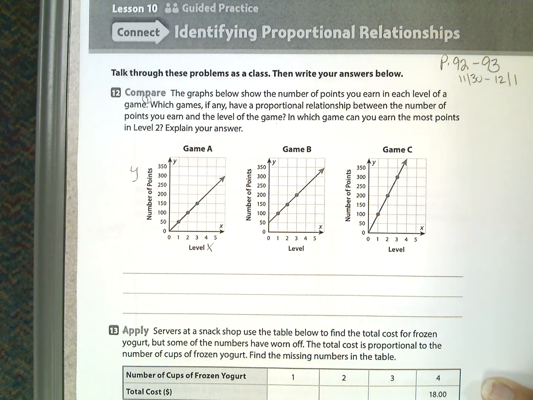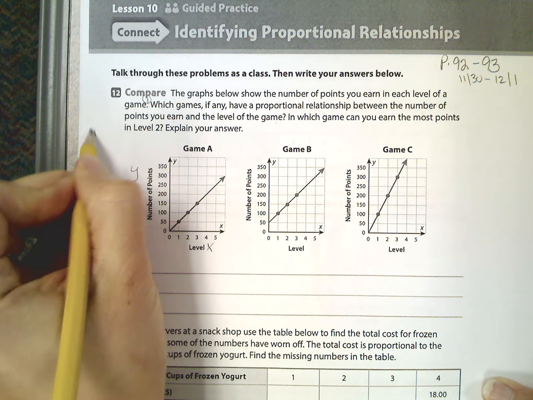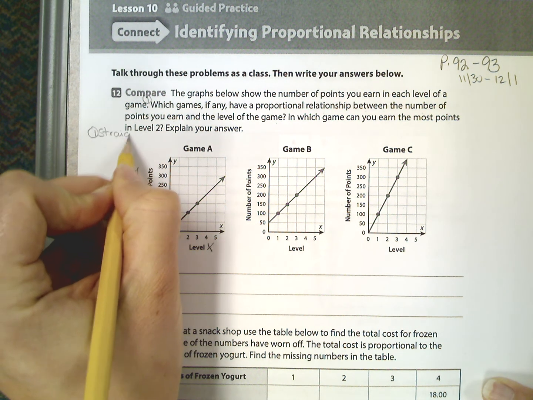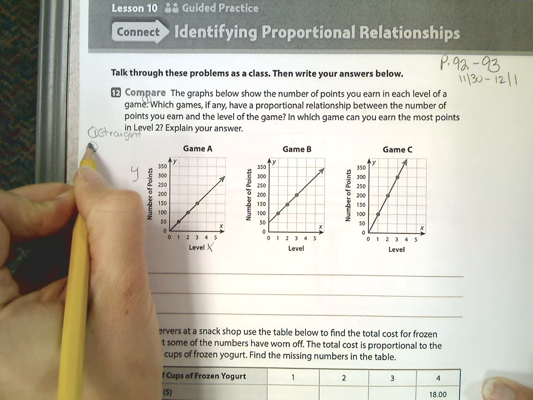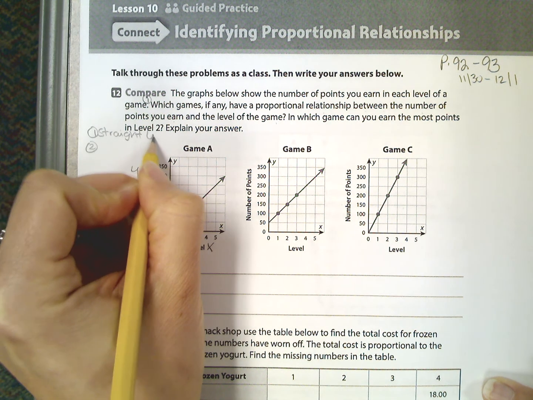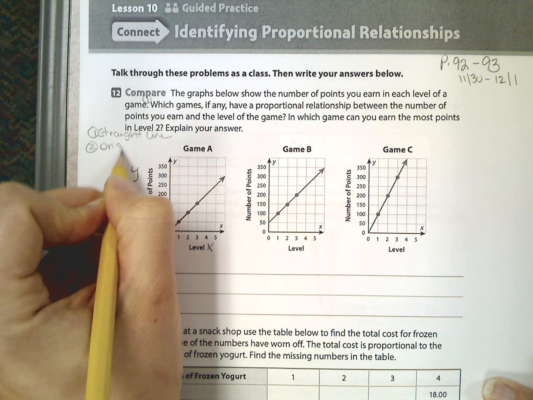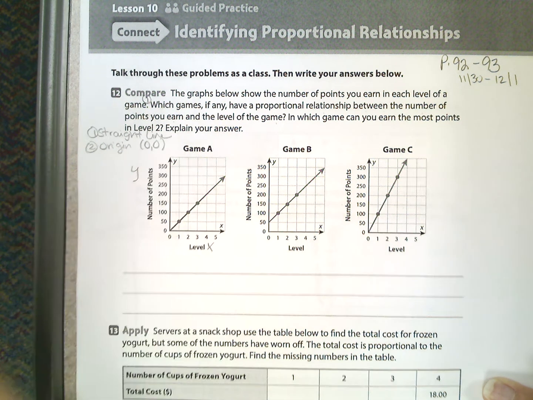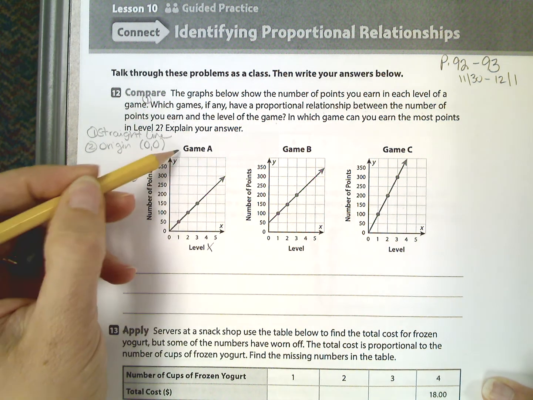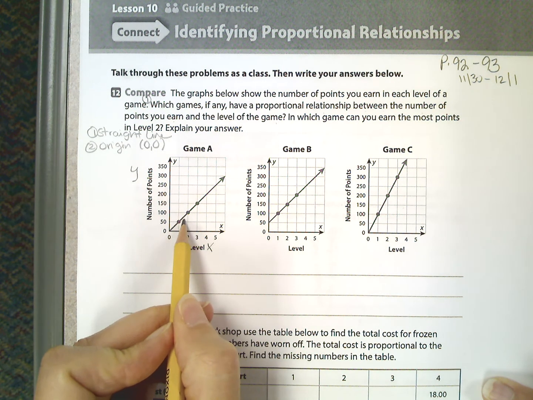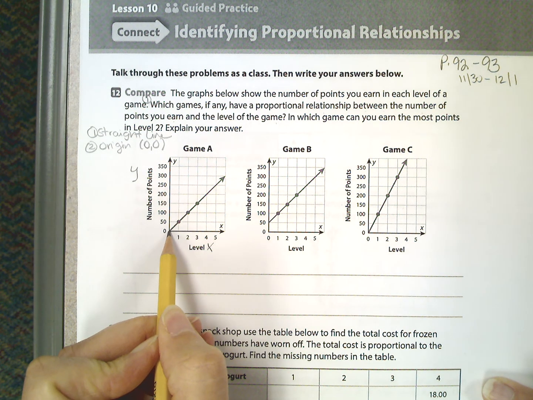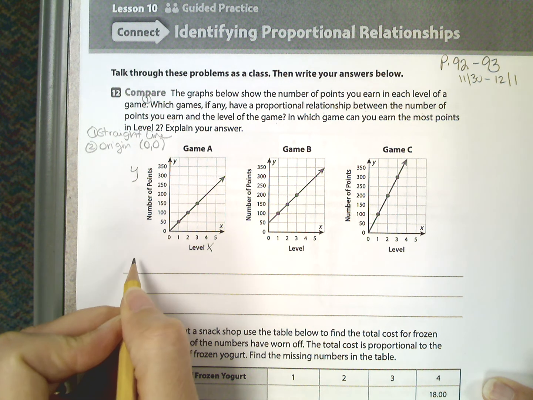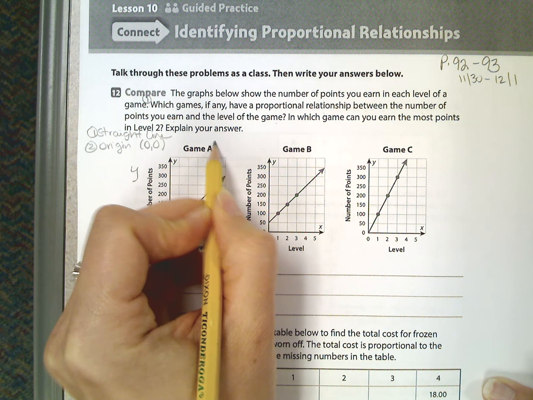So we have to remember when we look back and think about what we've done, what graphs are proportional. So remember, they had some very specific criteria. They have to be a straight line, and they also have to go through, do you remember what point? If you said the origin or 0,0, you are correct. So if I look at game A, it's a straight line. And does it go through the origin? Yes, it does. So game A is proportional. Put a little star here.